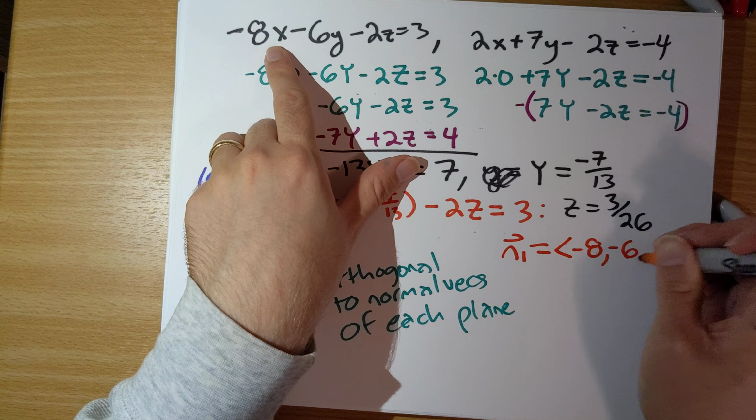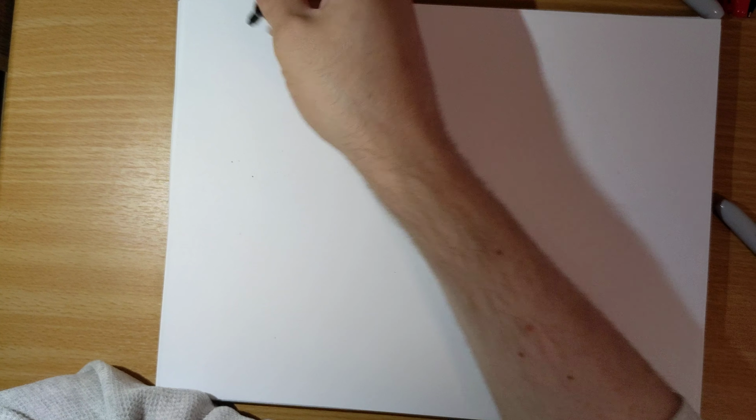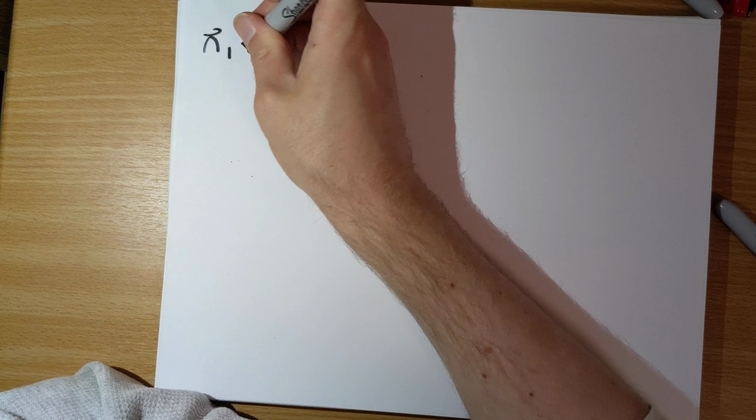So this is really asking us to find a vector that is orthogonal to both of these vectors. How do we find a vector that's orthogonal to both? Take the cross product. We need n1 cross n2: negative 8, negative 6, negative 2, and 2, 7, negative 2.